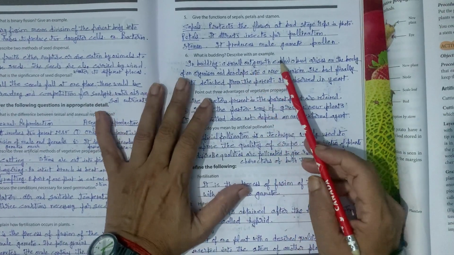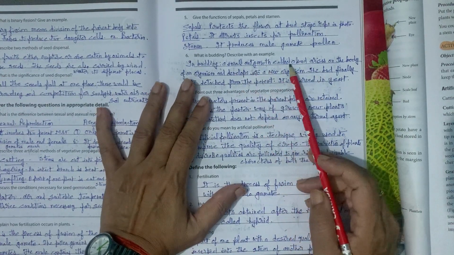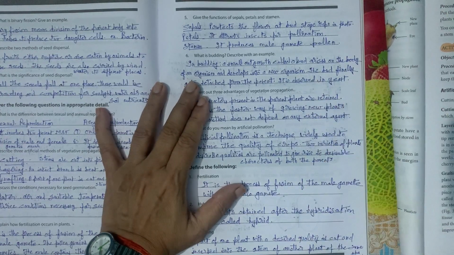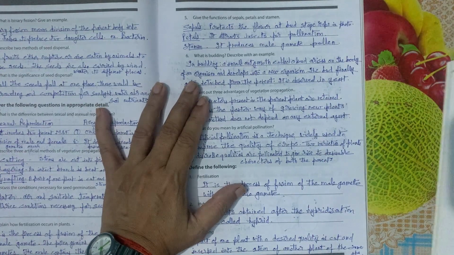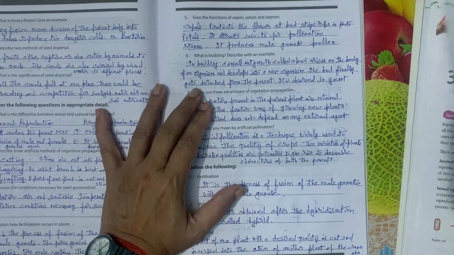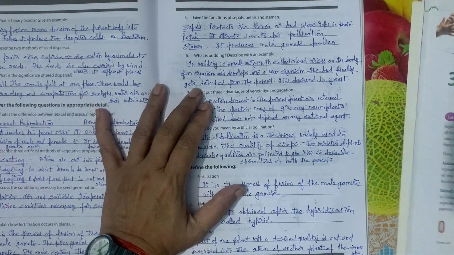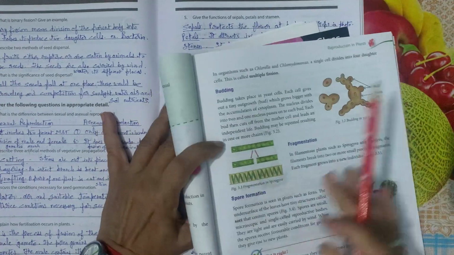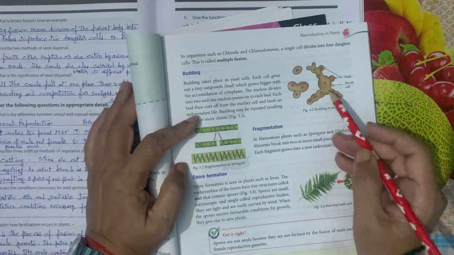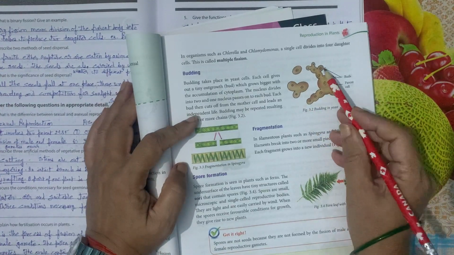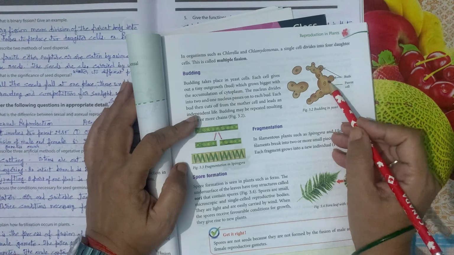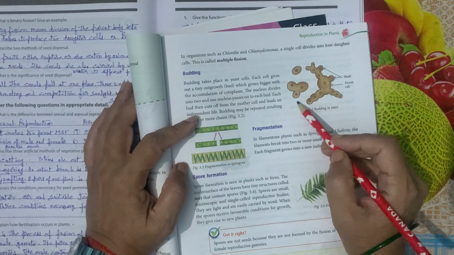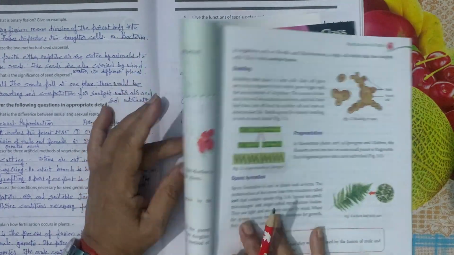What is budding? Describe with an answer. See, in budding, a small outgrowth called a bud arises on the body of an organism and develops into a new organism. The bud finally gets detached from the parent, and it is observed in yeast. As you can see here, budding is there, yeast is there. Here these buds are formed, they appear, after that they are detached, and then they again give rise to a new organism.